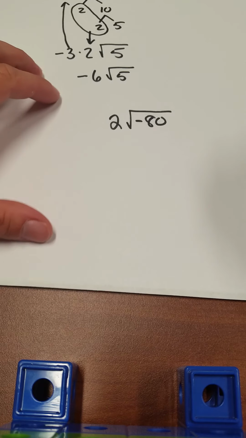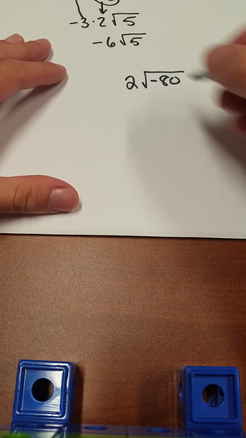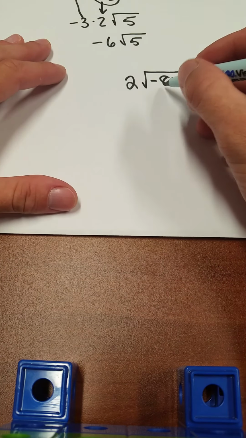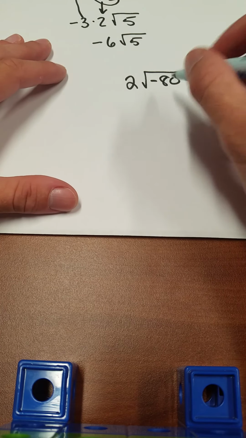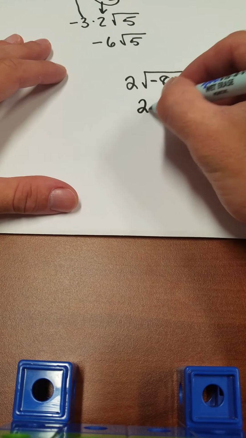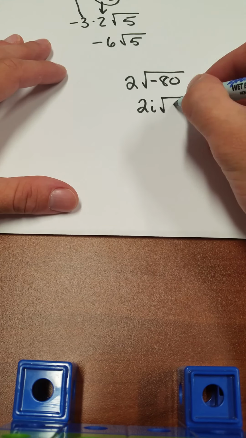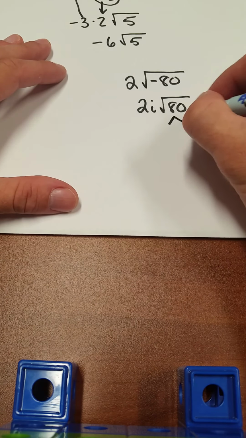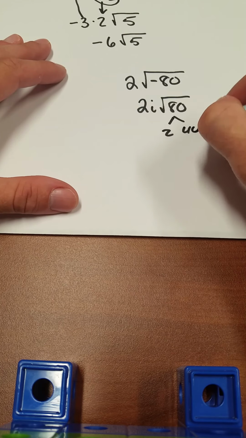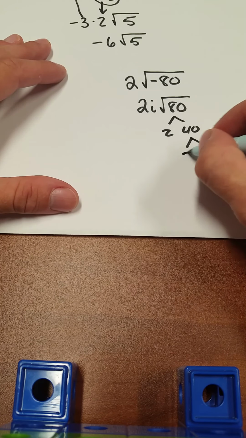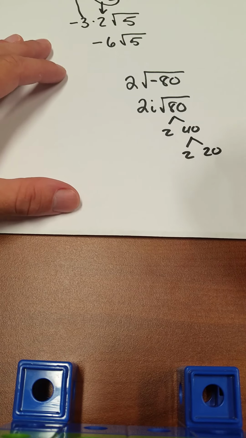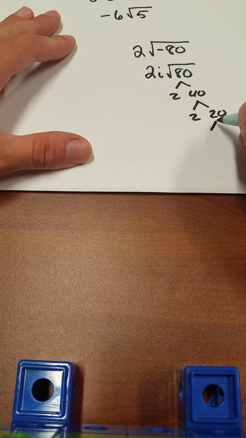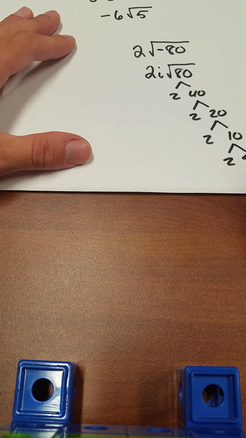All right, hopefully you've worked this out. We see a negative underneath. That does mean this is imaginary, so we're going to go ahead and take out the i before we do anything else. So 2i square root 80. Now we need to break down 80, so that's 2 and 40. That is 2 and 20. It's still even, so we're going to continue to go with that. So that is 2 and 10, and then 2 and 5.